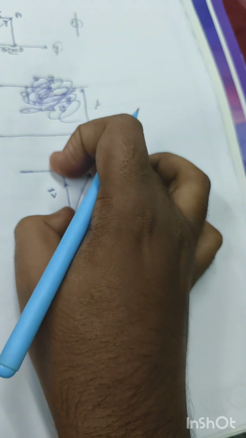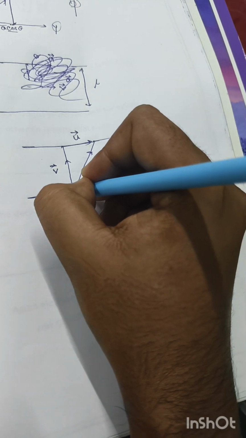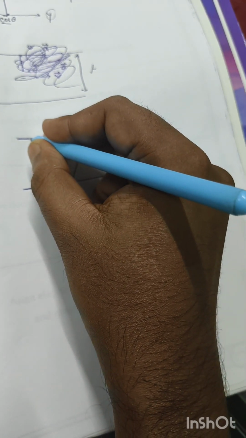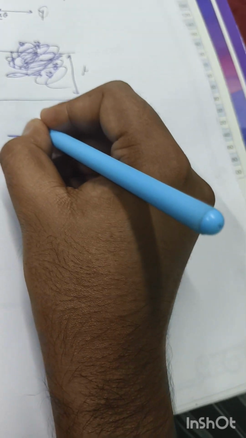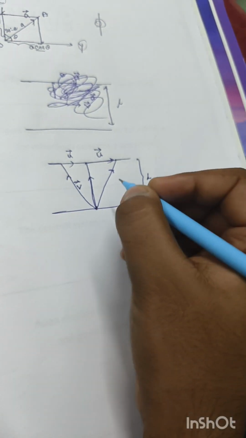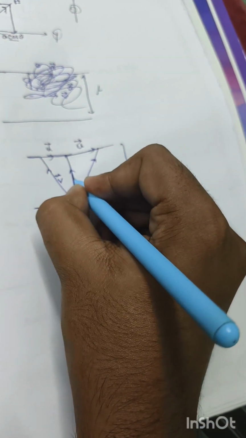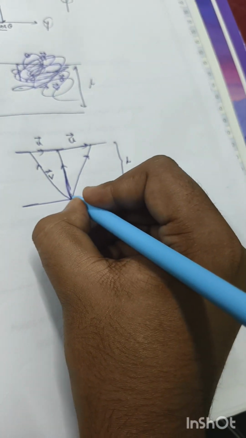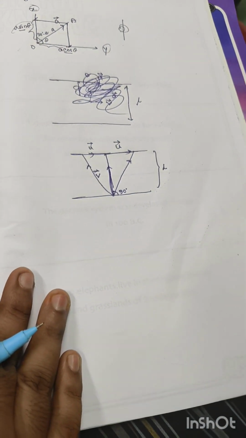But if we want the shortest distance or duration, we can go from here to here, and this u is here. So the summation is short, the summation is vertical, and this makes a 90 degree angle with the shore.